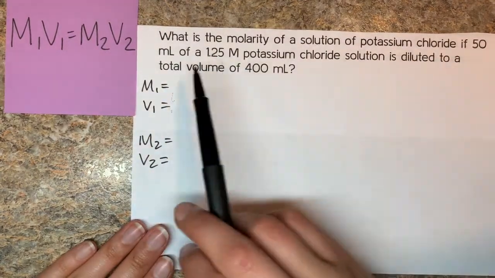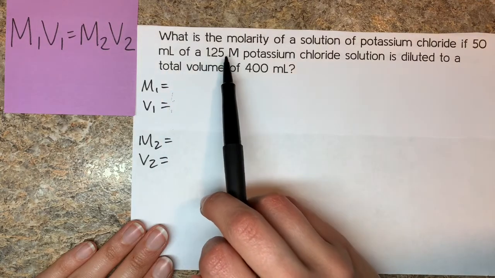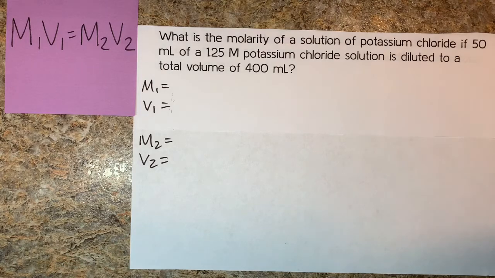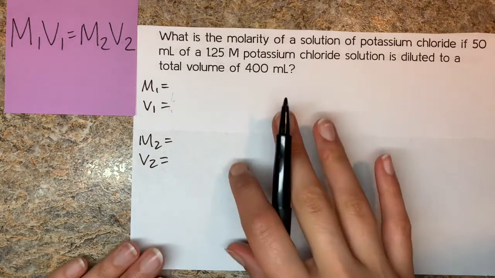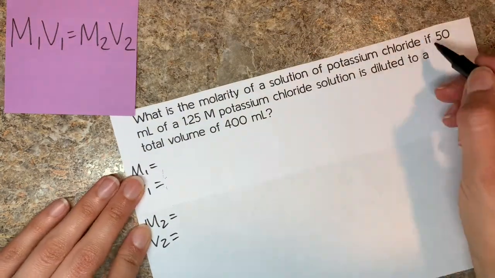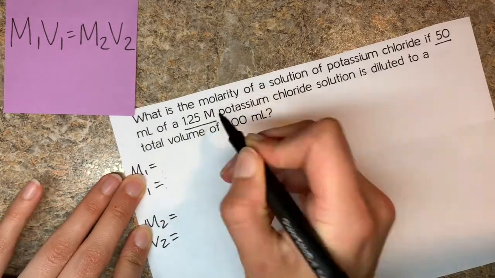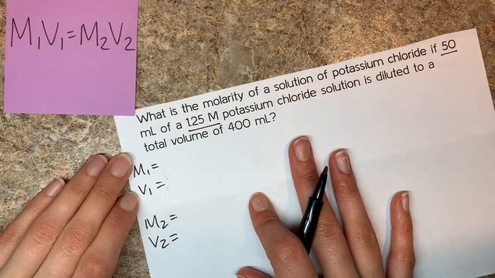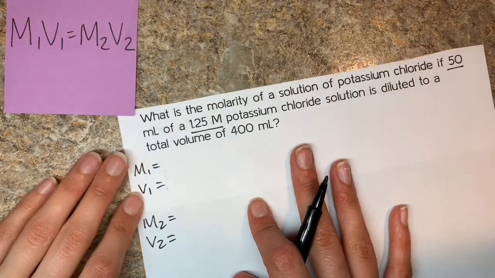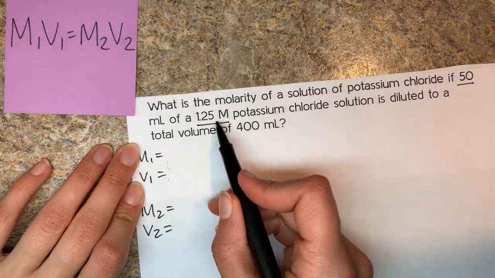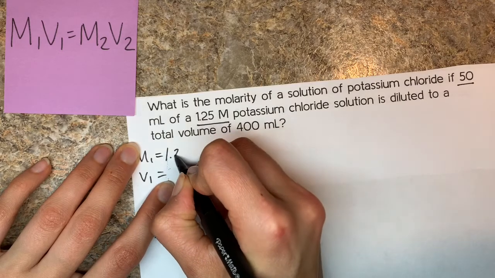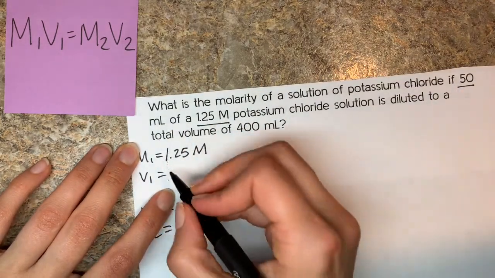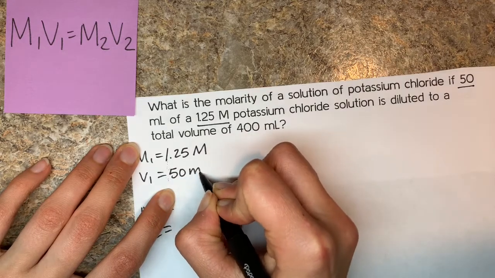So this 50 milliliters of a 1.25 molar is diluted to make a second solution, which means that the 50 milliliters and the 1.25 molar are going to be my stock solution or my initial solution. So this 1.25 M will be my M1, and the 50 mils will be my V1. That's what I'm starting with.